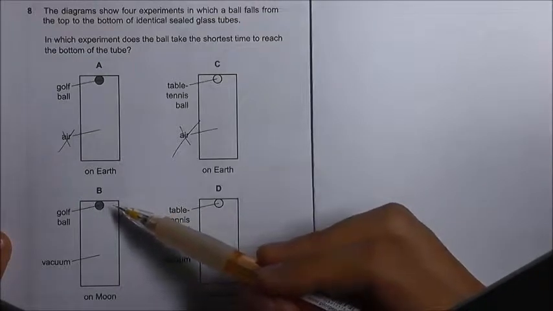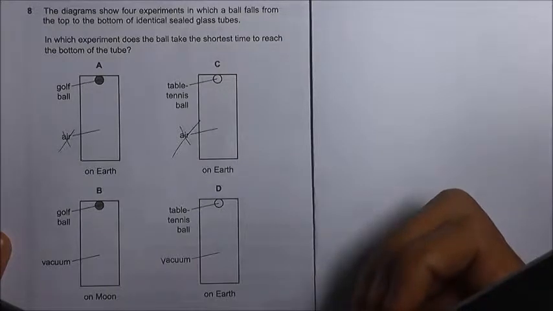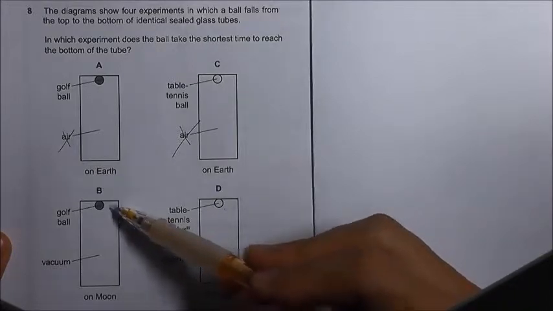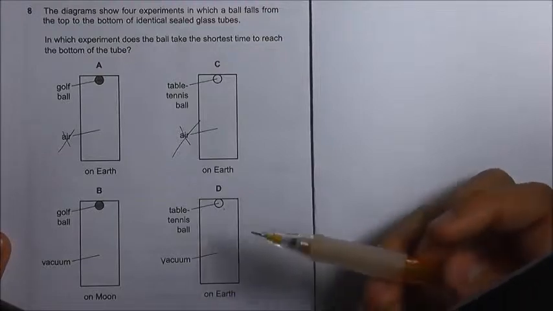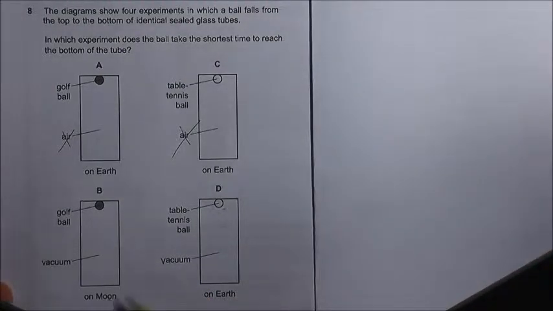Actually, anything that is falling in vacuum will fall with the same acceleration due to the gravitational field. So whether it is a golf ball or tennis ball, they will fall with the same acceleration, hence the same speed. So now the difference is on Moon and on Earth.